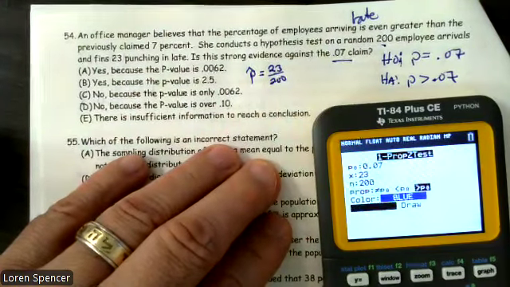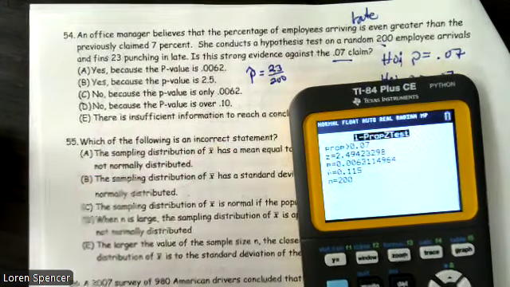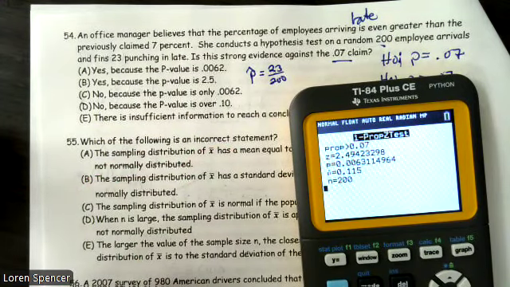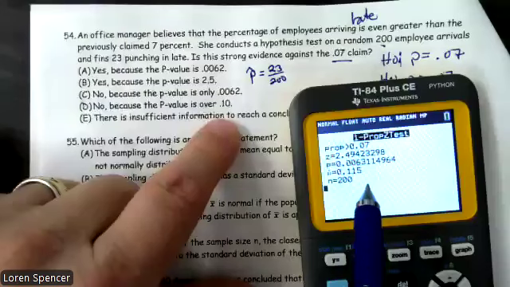So that's what we have. We ended up getting a p-value of 0.0063. I don't see 0.0063 here, but I see 0.0062. That's a pretty small p-value.